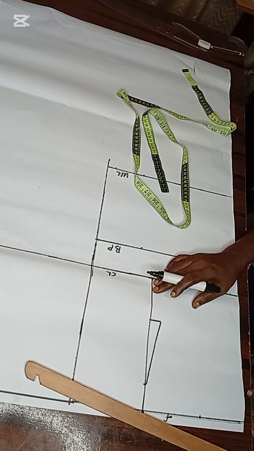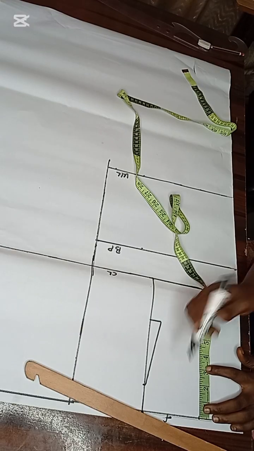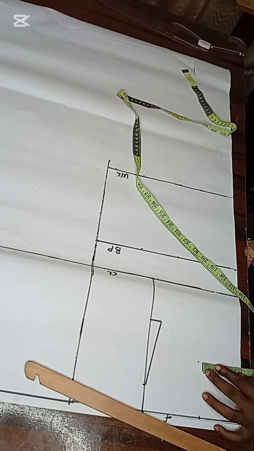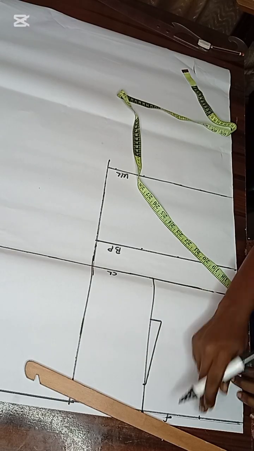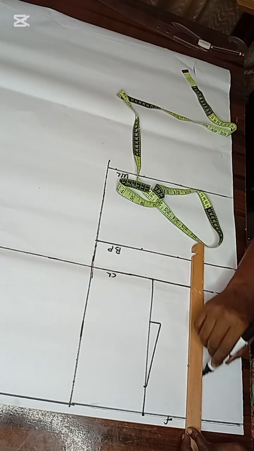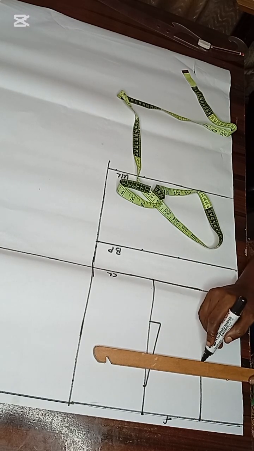So now we've done the neck width. We'll also, from this point, come down by our neck depth, which is 3.5. You can also check if your 3 inches is correct. Okay, 3 inches, 3.5. So I just need to square this up to be able to get my neckline. Square it up like this.